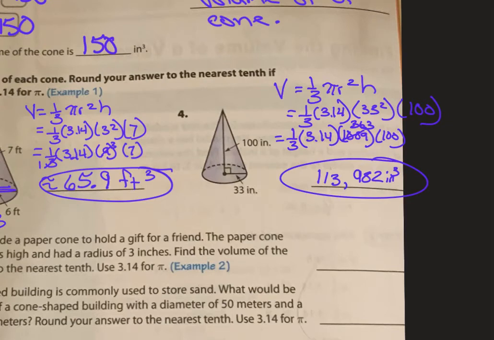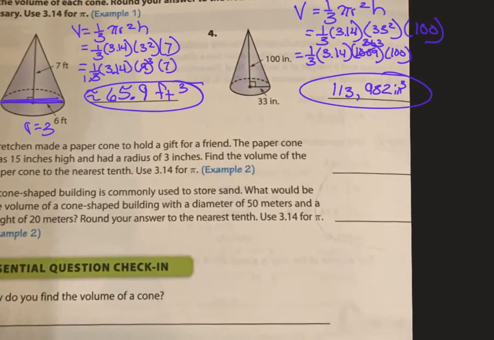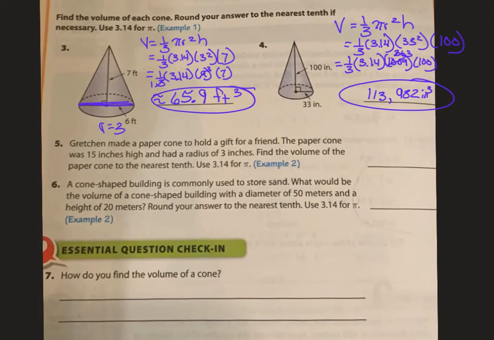So make sure you're using your calculator. You could multiply everything, 1 times 3.14 times 1,089 times 100 equals, and then divide by 3, or you can simplify. Whatever makes sense to you.